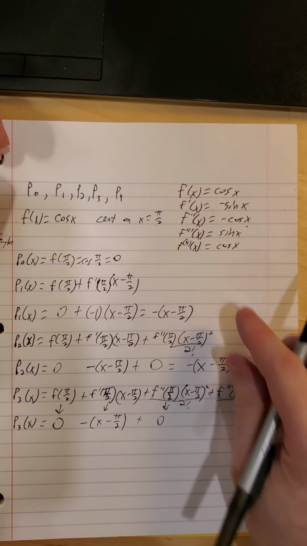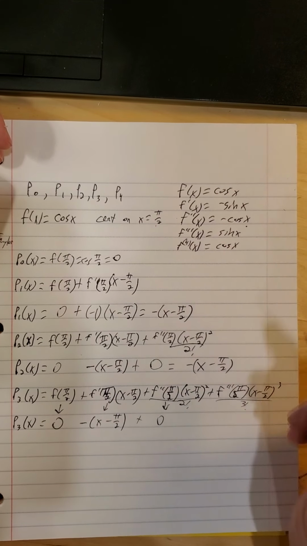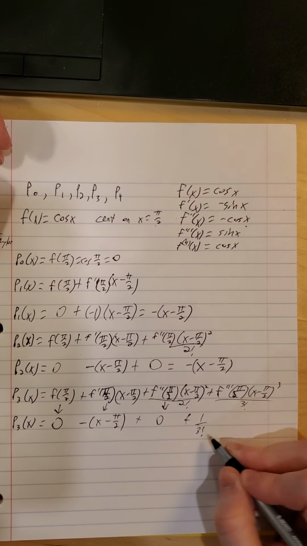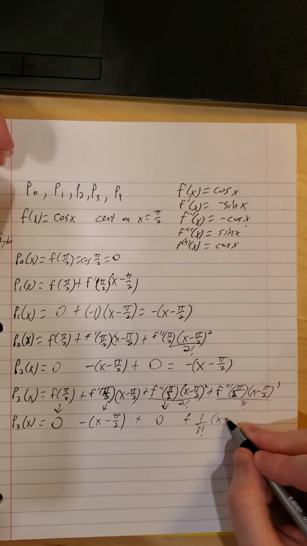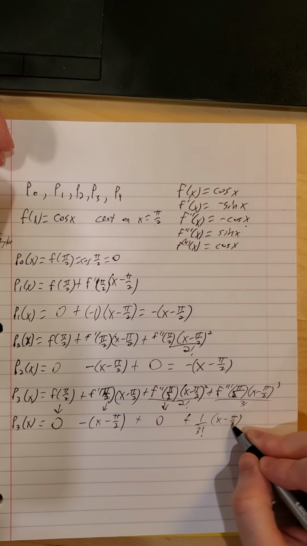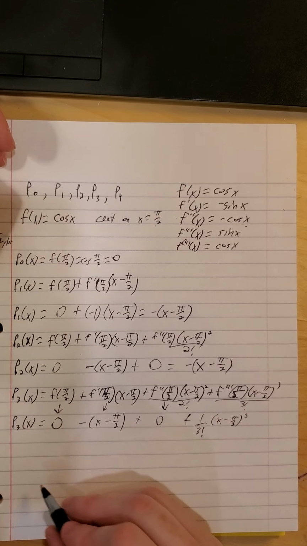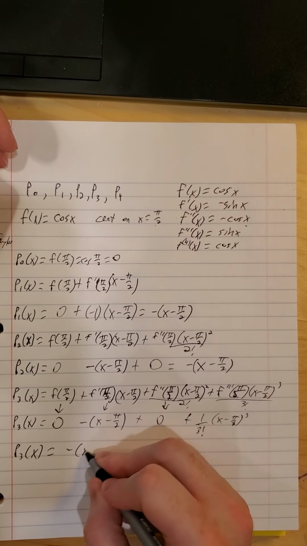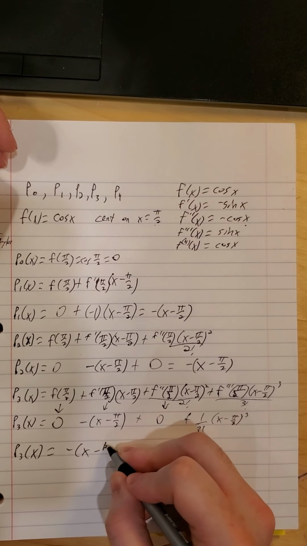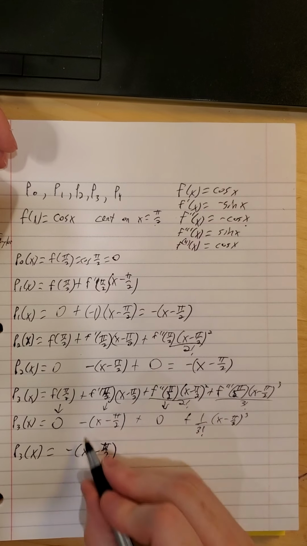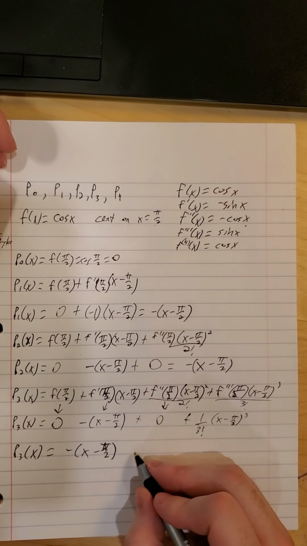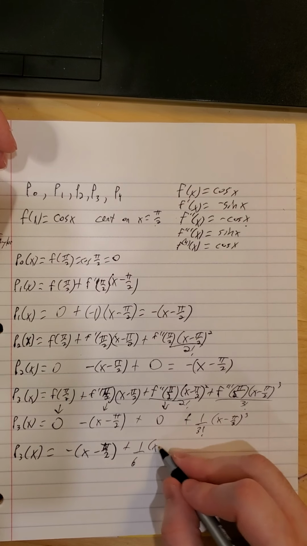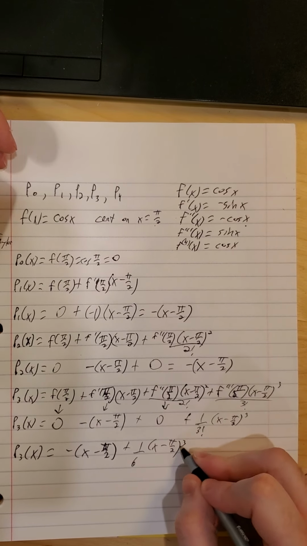F triple prime of pi over 2, sine of pi over 2 is 1. So we have plus 1 over 3 factorial times x minus pi over 2 cubed, and then just a little cleanup duty. So the opposite of x minus pi over 2 plus 1/6 x minus pi over 2 cubed.